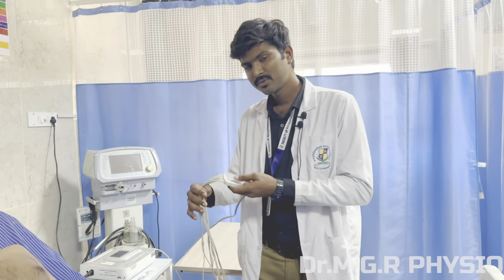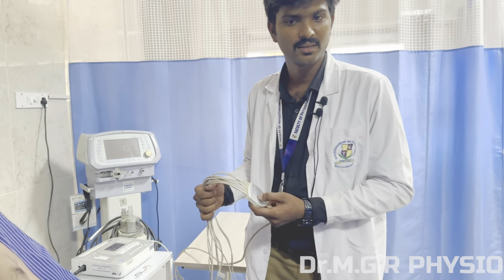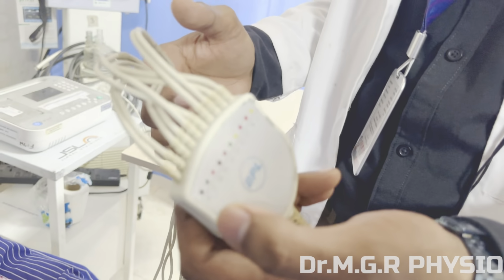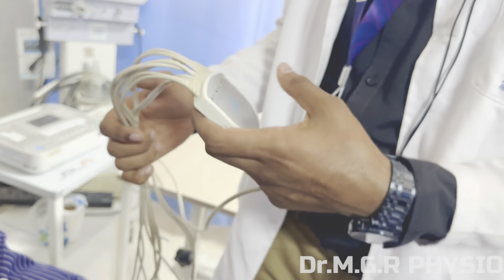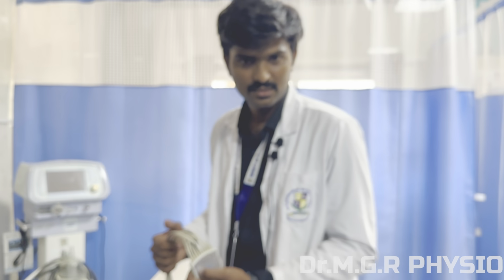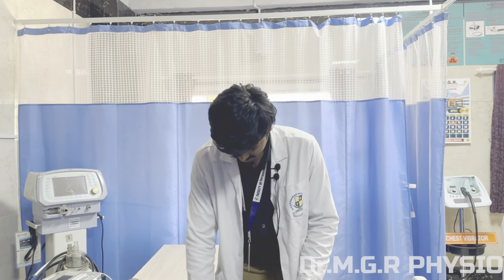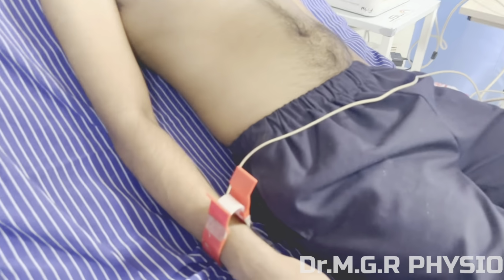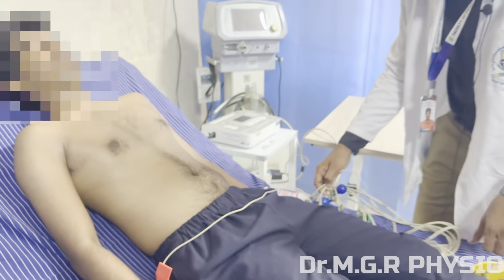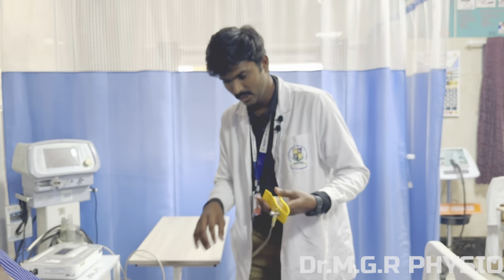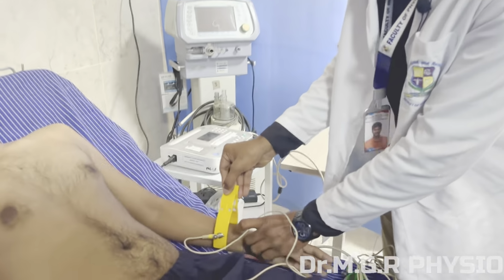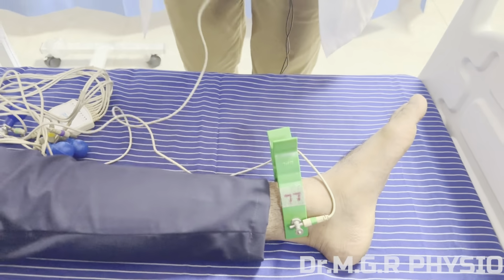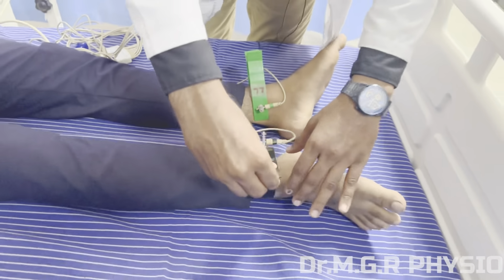We have two systems of lead placement: one is the AHA, the American Heart Association standard, and the other is the International Electrotechnical Commission standard, the IEC standard. This machine uses the IEC standard, wherein the red color goes on the right arm of the patient, the yellow color goes on the left arm of the patient, the green indicates the left leg, and the black is the neutral lead, that is the N, which will go on the right leg.